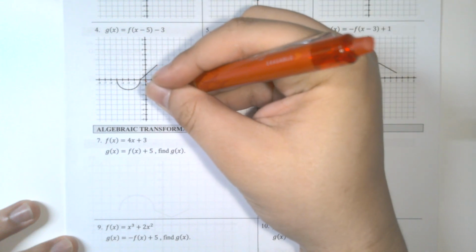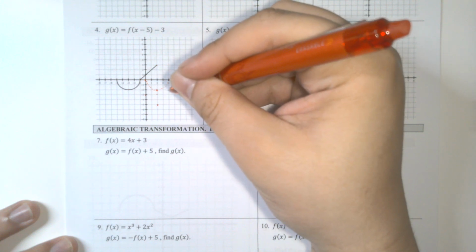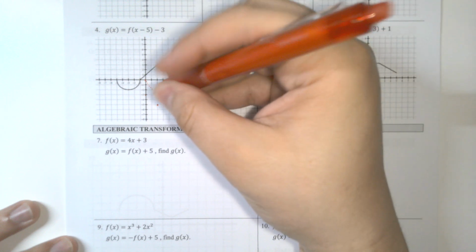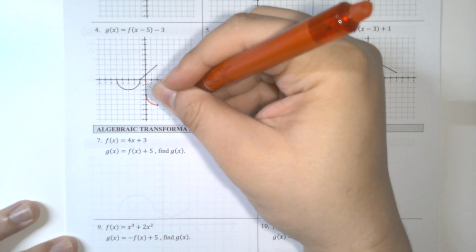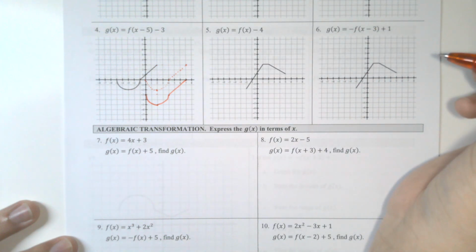1, 2, 3 for each of the four points. And so our new function for g, or our new graph for g, will look like that.